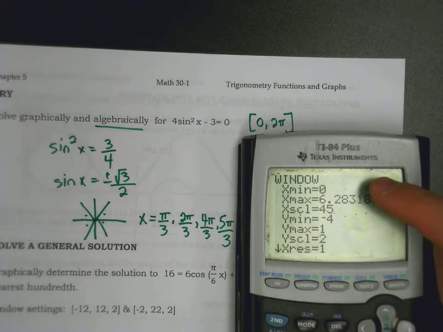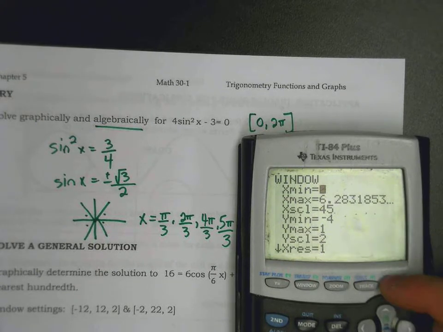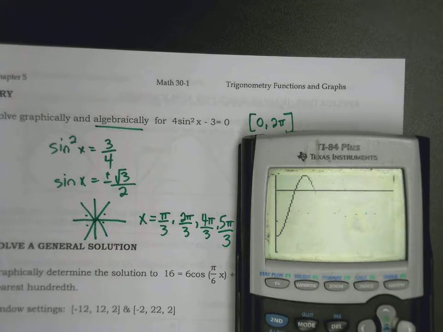So it was radian mode, 0 to 2 pi, and a bit of a vertical shift in our scale.